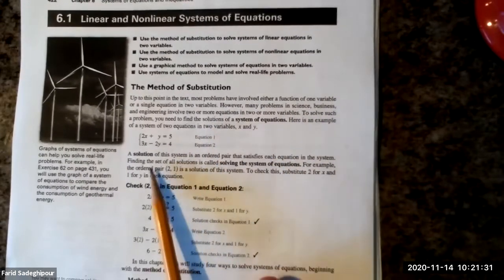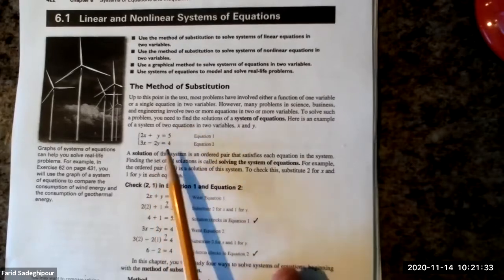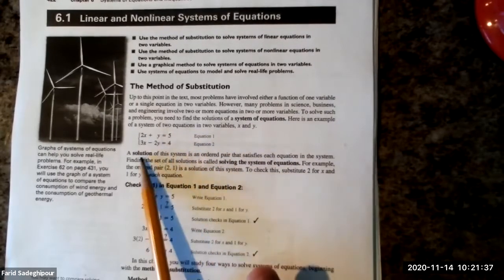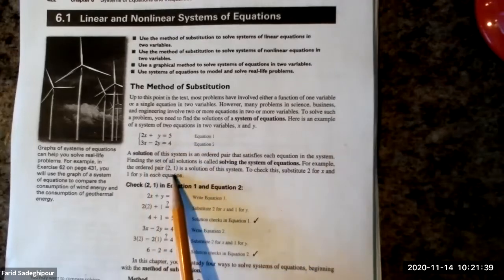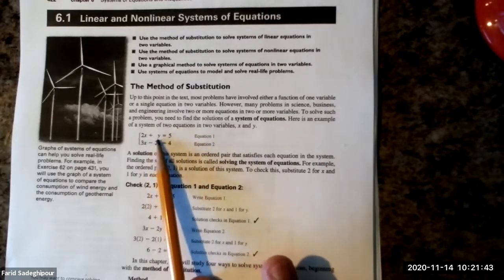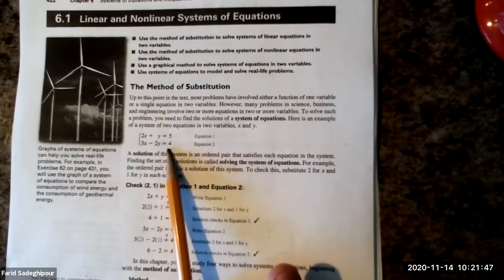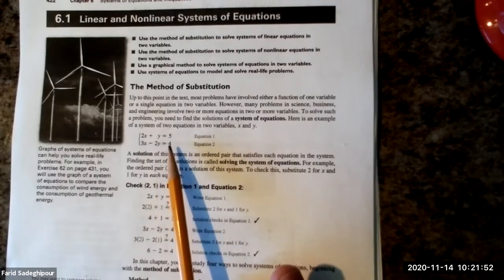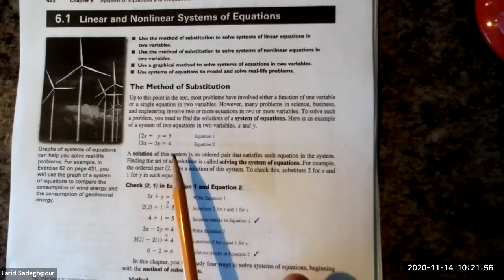Here, what is the solution when we ask you to solve a system, or what is the solution of the system? Solution of the system is the point of intersection of these two lines. These 2x plus y equal 5 and 3x minus 2y equal 4, both are a straight line. These two lines intersect each other at a point. The point of intersection is called solution of the system.